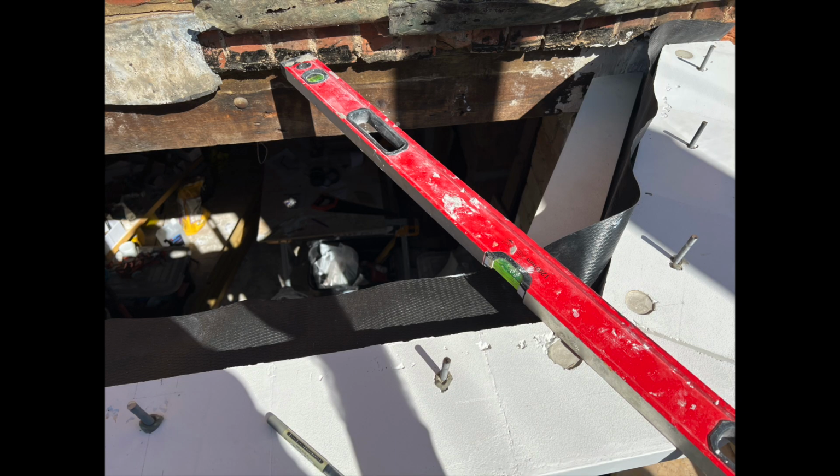Partly it needed to align with the hip rafters, so the left and right extent of the ledger board would intersect with the hip rafters, and they would follow the corner of the bay window.